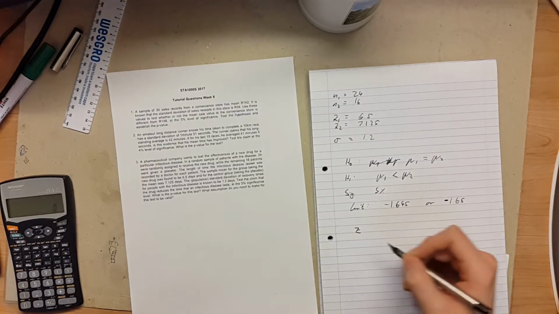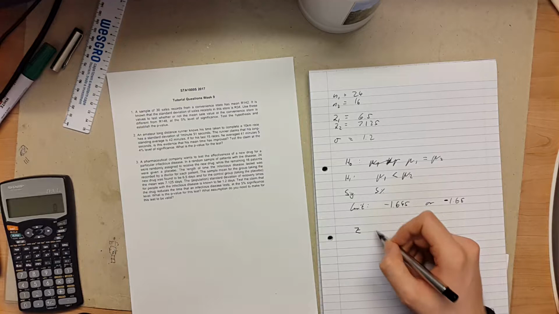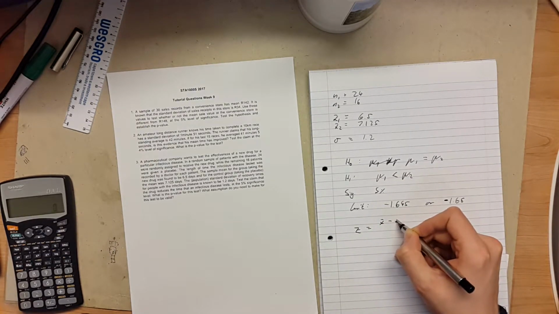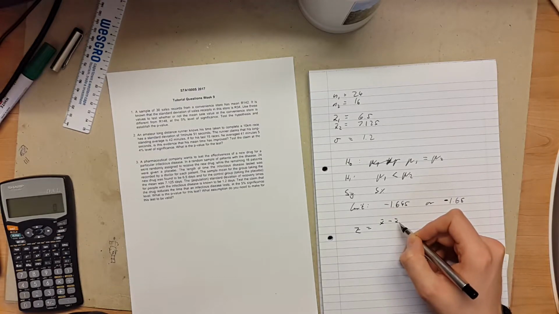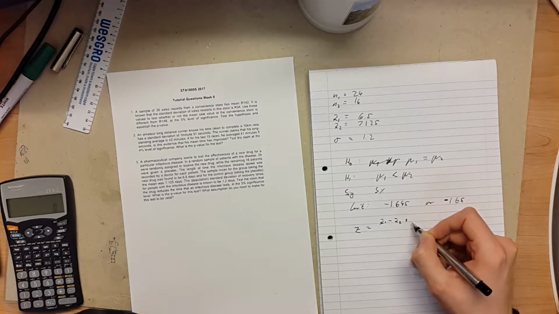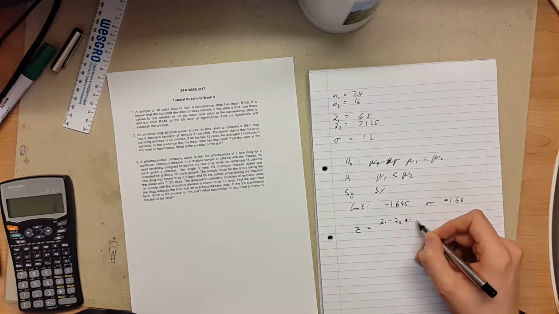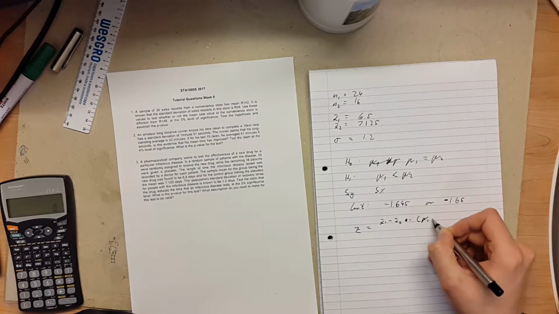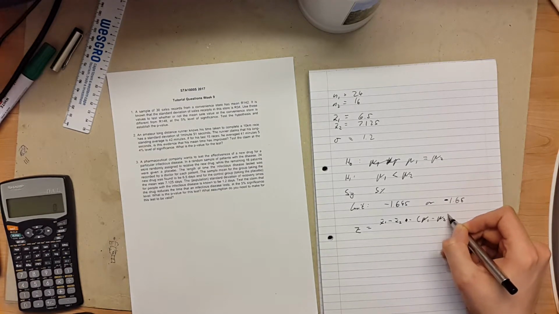So we have Z is equal to x bar 1 minus x bar 2, minus mu 1 minus mu 2.